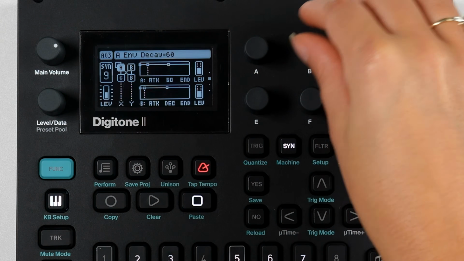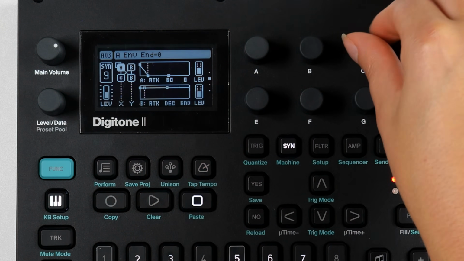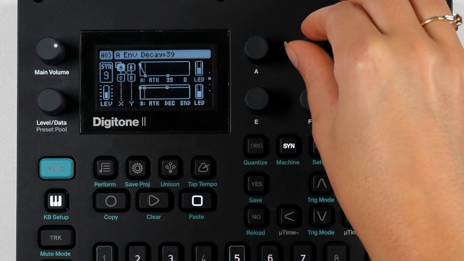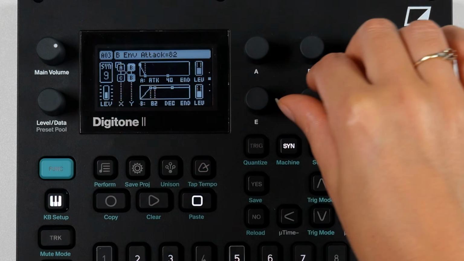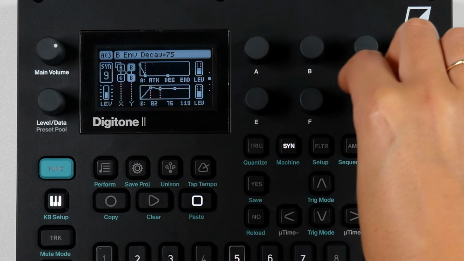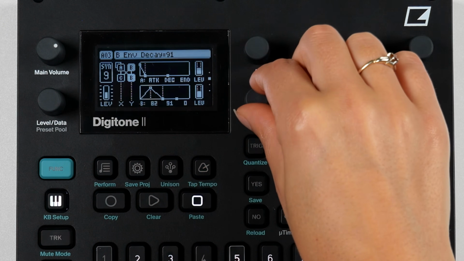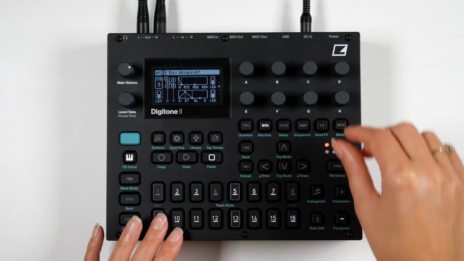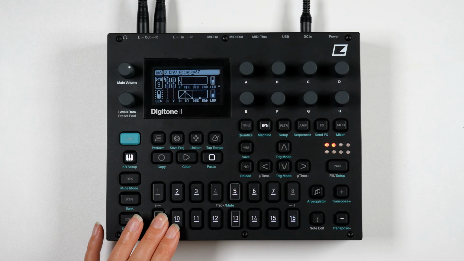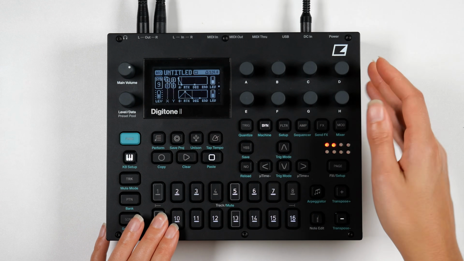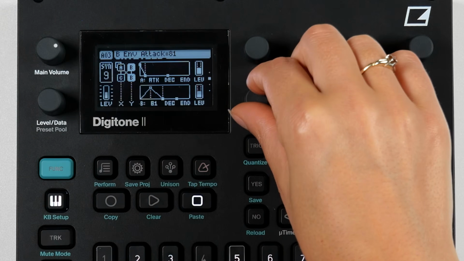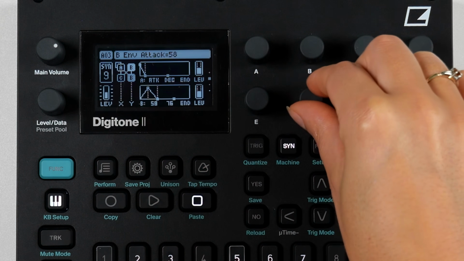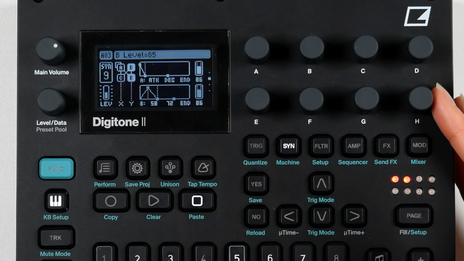So for example, we could make a pretty short envelope here for operator group A, and maybe something that swells in and swells out for operator group B. Make that a little faster here, maybe turn up a little more FM.